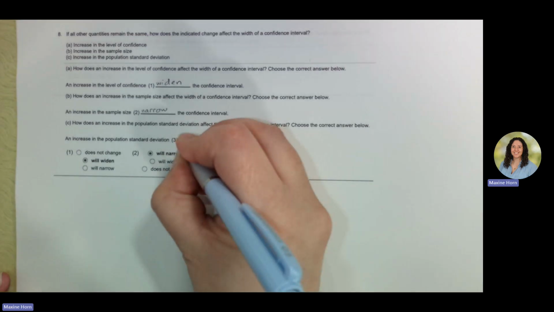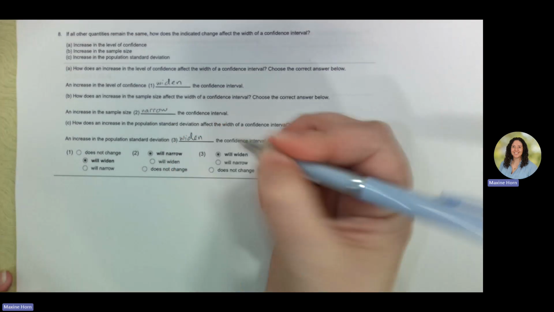All right, and then the last one, the increase in the population standard deviation. How will that affect the width? So it's going to widen it. If there is a lot of deviation from the mean, then you are going to have a wider confidence interval, right?